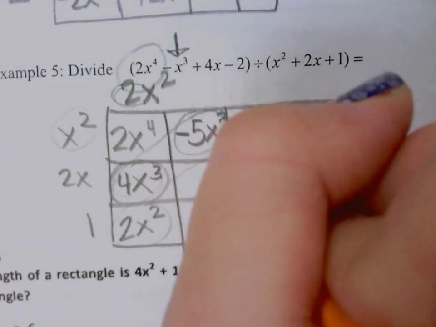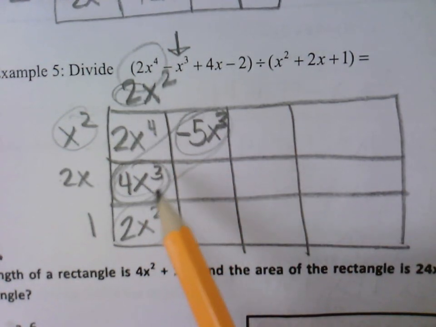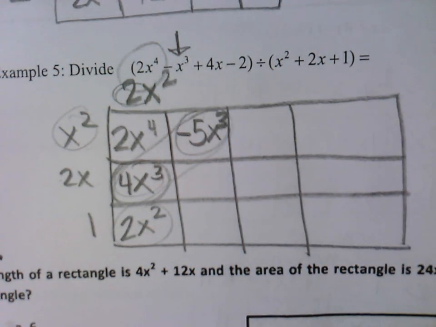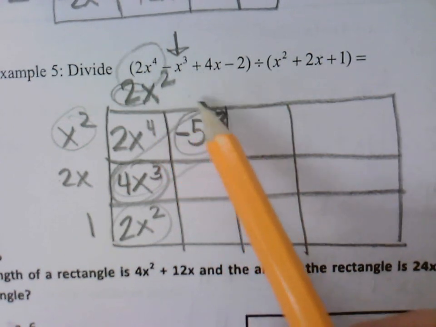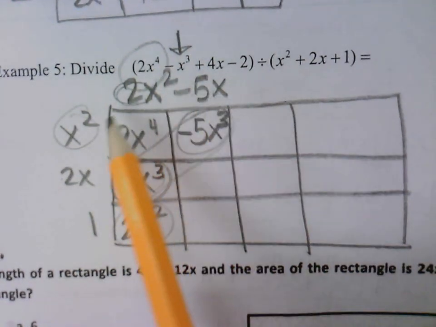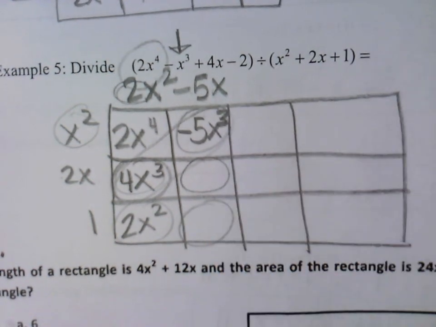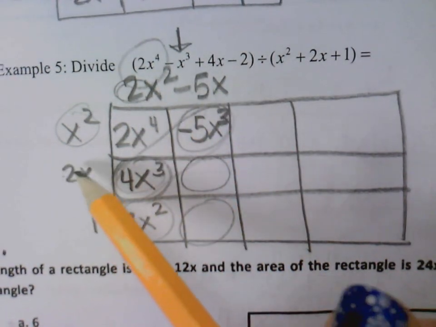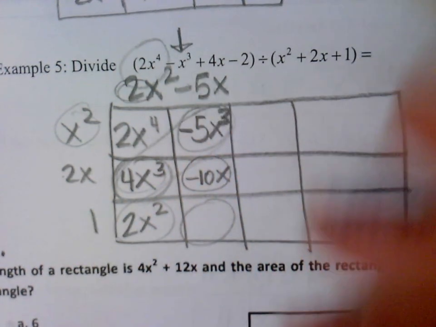-5x cubed. So together, those like terms inside the box add up to -1x cubed. So now I can do the top of the box. If you started with a quadratic, now you're already down to a linear term, and it's going to be -5x, because -5x times x squared is -5x cubed, and now you can do the 2 boxes that are underneath it. So -5x times 2x is -10x, and then -5x times 1 is itself.